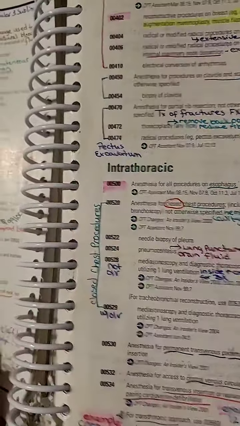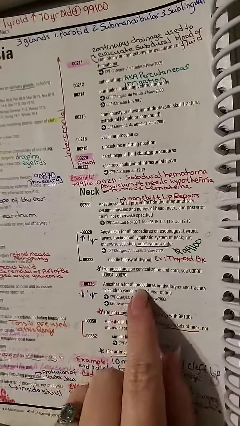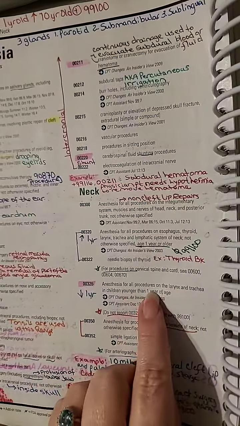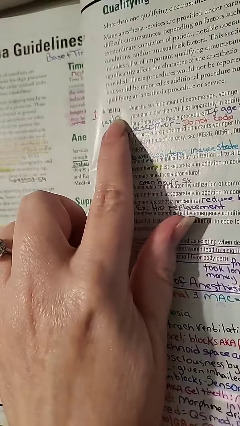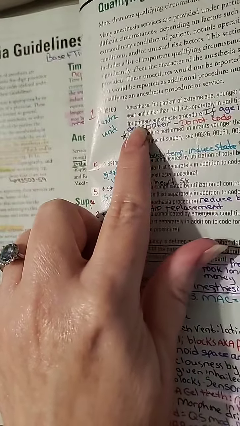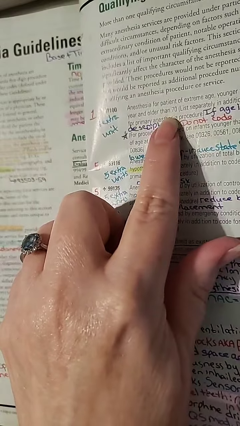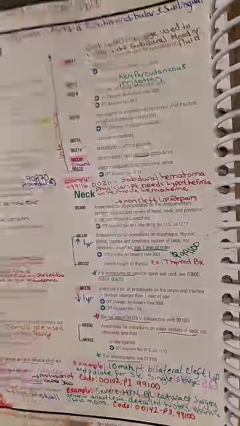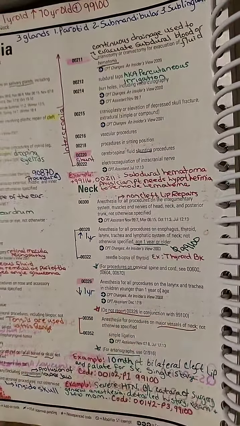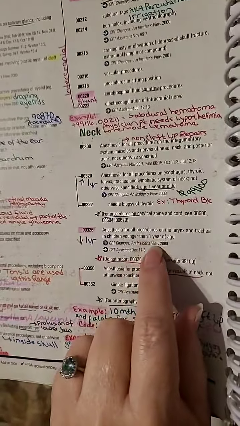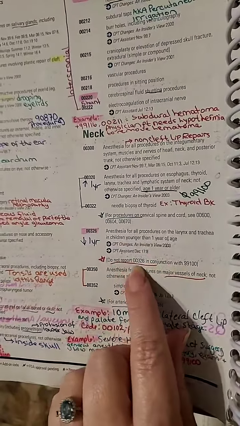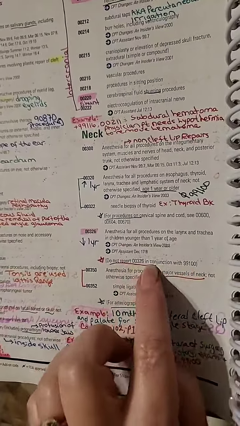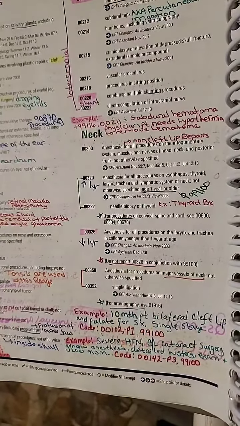Just be careful about when a patient's age is listed in the CPT code descriptor, then you don't need your qualifying circumstance code for a patient's age. So you need this number if a patient is younger than 1 year old or older than 70, normally on all anesthesias. But there are a couple of exceptions when they actually do have an age listed on the CPT code descriptor, then you don't use it. It is in your do nots, but sometimes people forget to look at their do nots during the CPC exam.